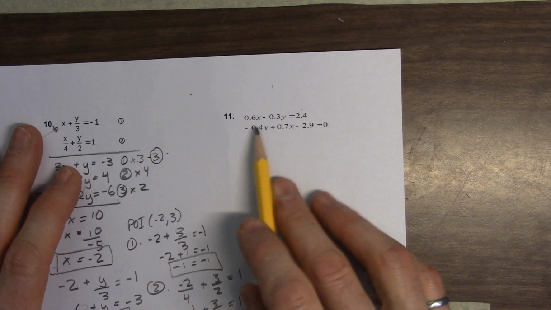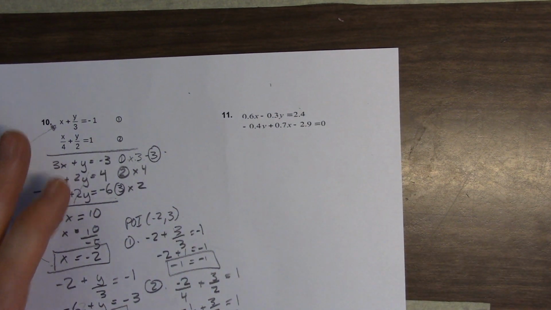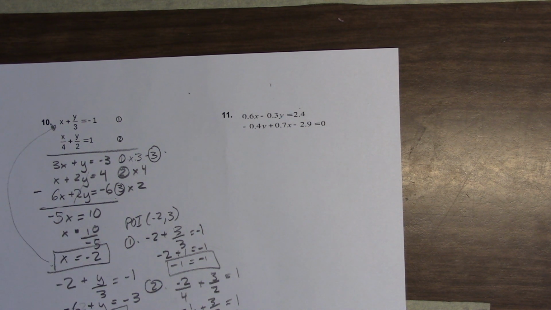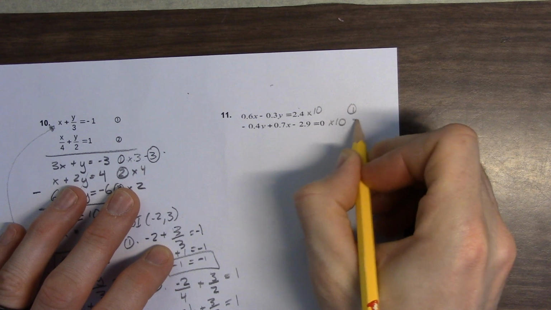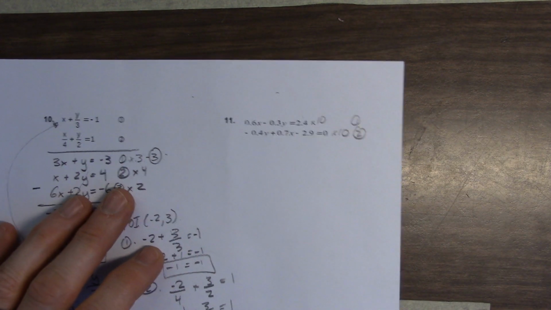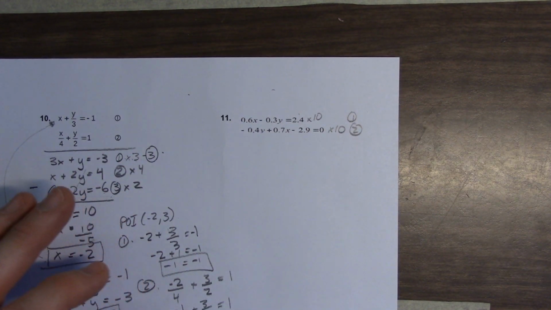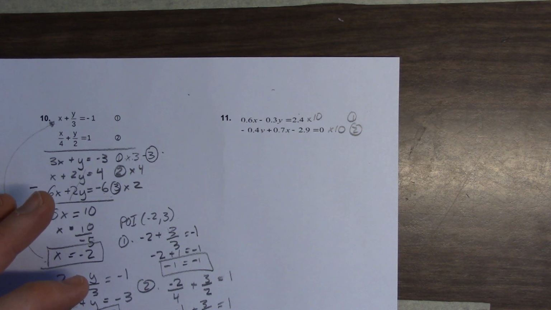Next one, we got some decimals here. All right, how can we get rid of these decimals? Any ideas? You could turn it into fractions. It's a lot of work though, because then you're gonna have to multiply it. There's an easier way to just move the decimal. Does anyone remember this? Yeah, multiply everything by 10. If we multiply both of these by 10, my decimal will move 1 to the right. You guys remember that? Like 0.3 times 10 is 3, right?